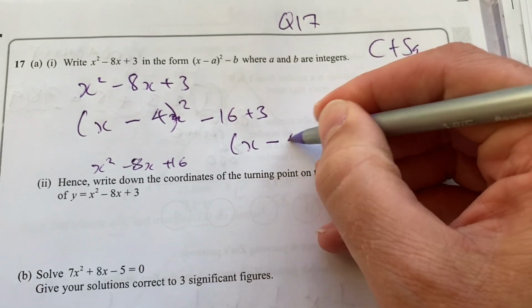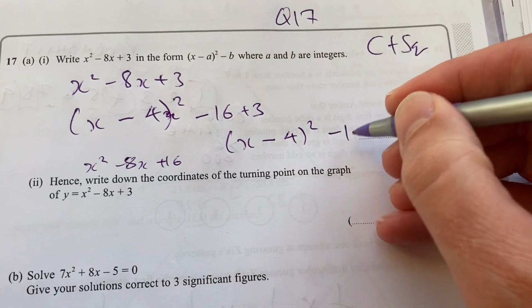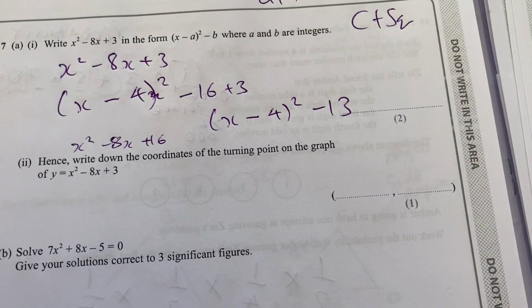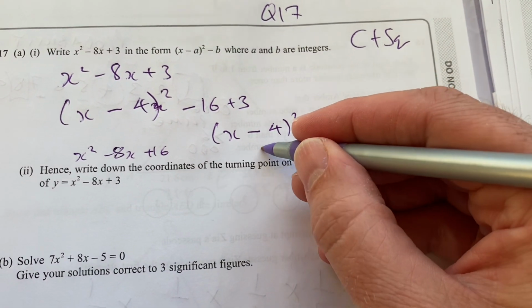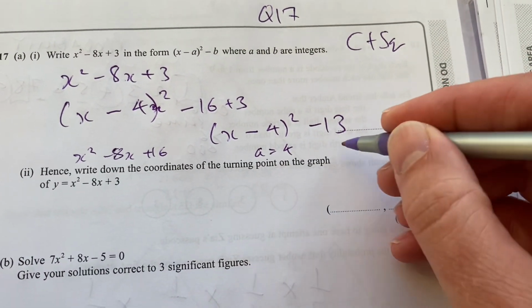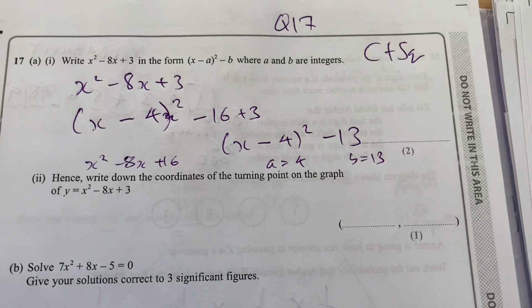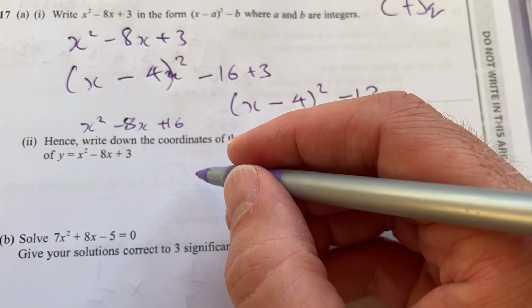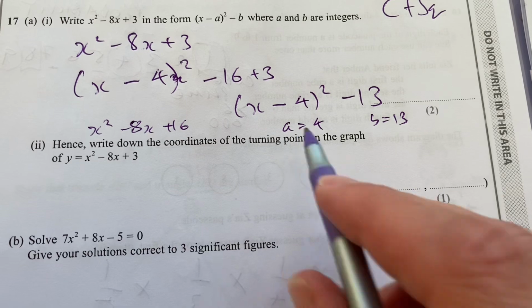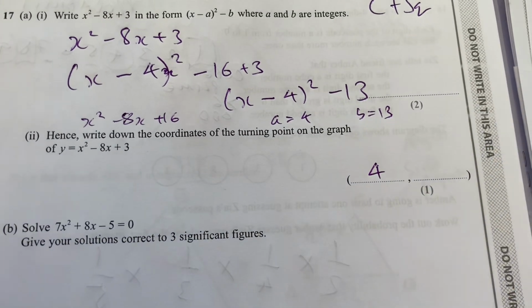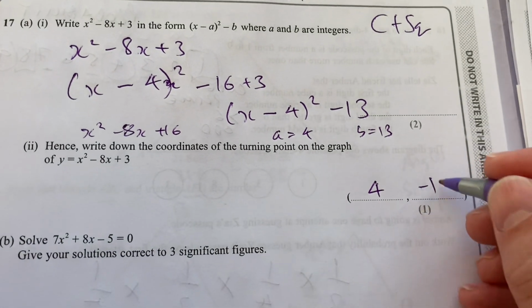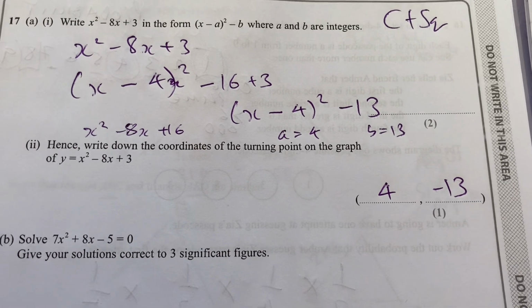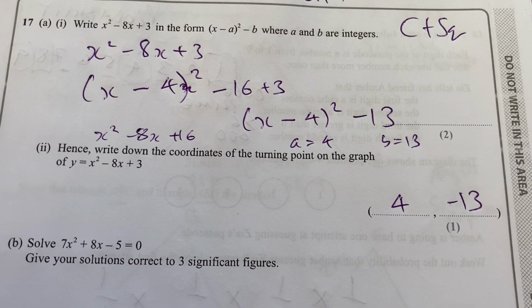So it'll be x minus 4 squared minus 13. So we have a to be 4 and b to be 13. Now we'd write down the coordinates of the turning point, and our turning point will be that 4 and the negative of that 13. Okay, so that's why completing the square is really useful.